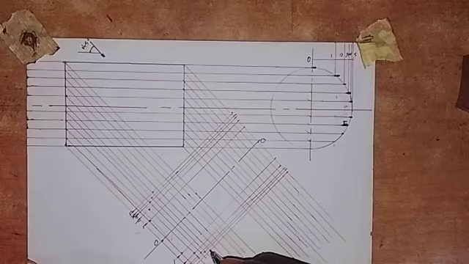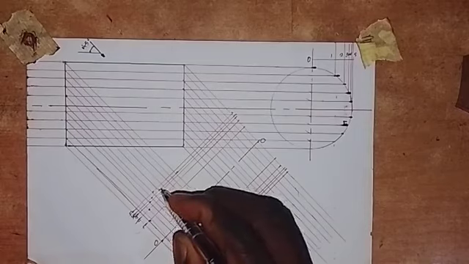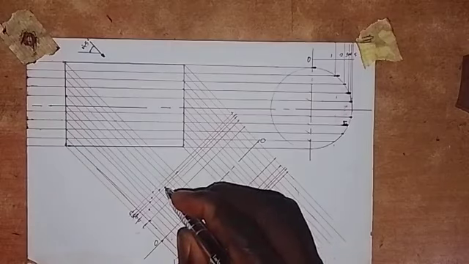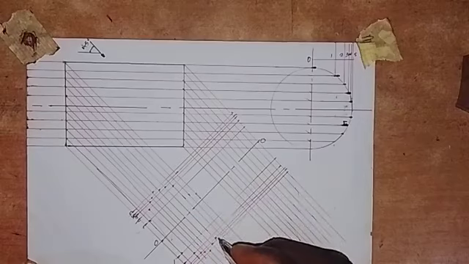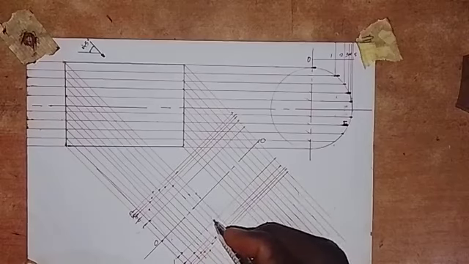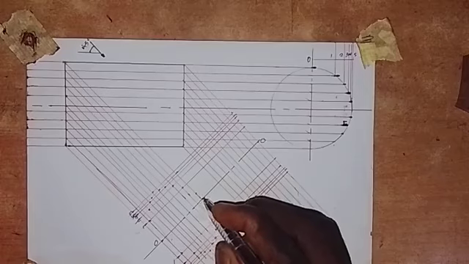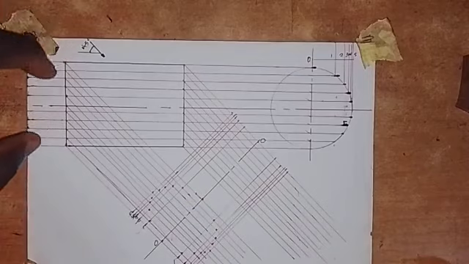Next we have 4, so this is also 4. Then we have 3, and this is 3. Then we have 2, and on this side we also have 2. Then we have 1, here we have 1. Then here we have 0. So this is for this part where we are going to see the whole circle at this end.